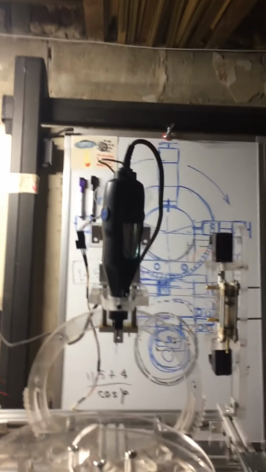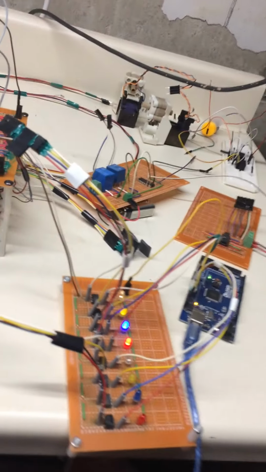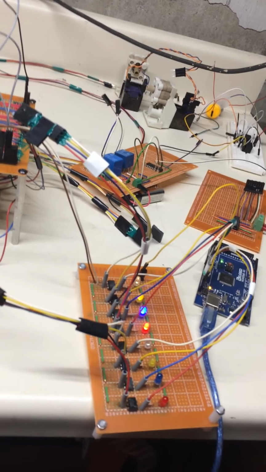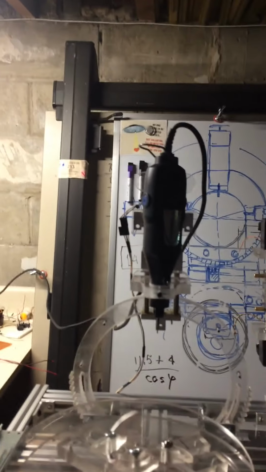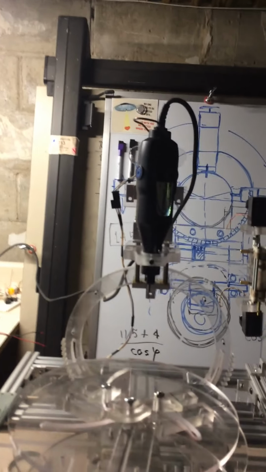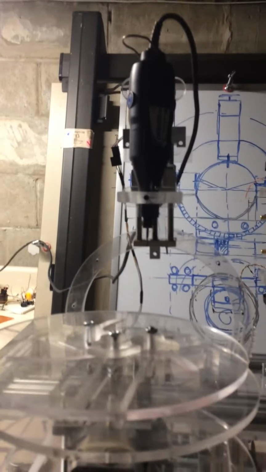So let me show you what part of the system is working right there. See, you have the second motor. It's gonna stop and then it's gonna come back again. I think it's in the process to come back. Now, as you can see, the motor starts to come back.